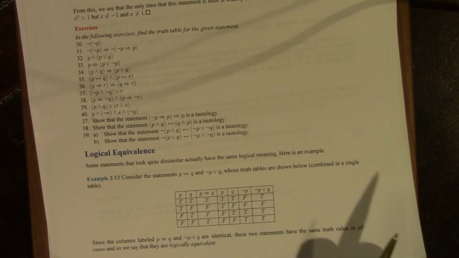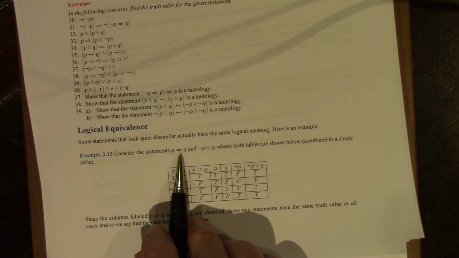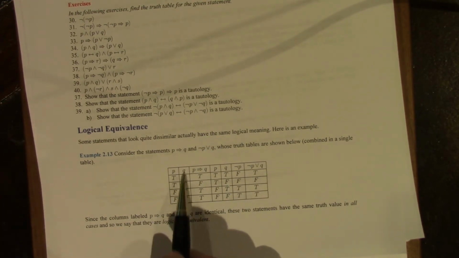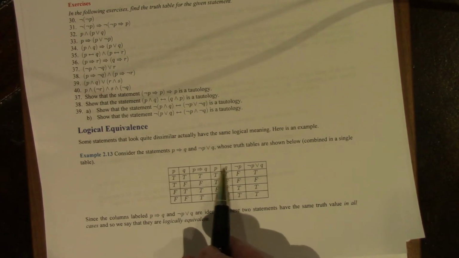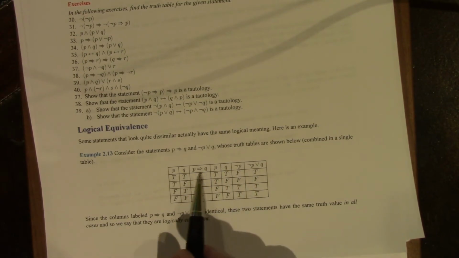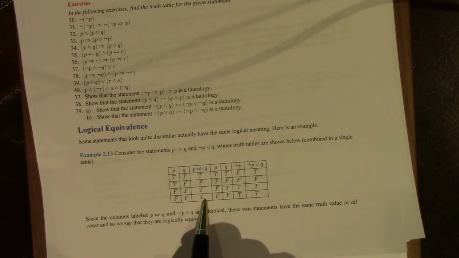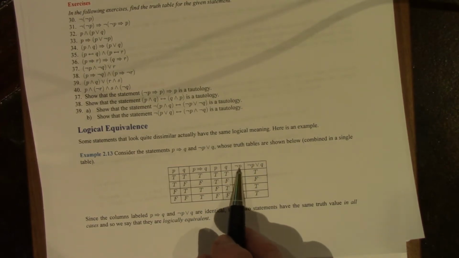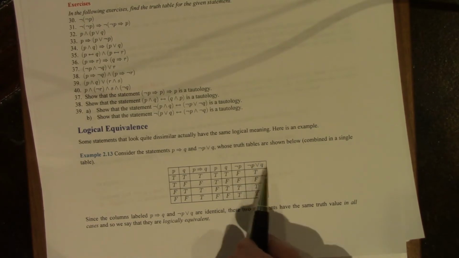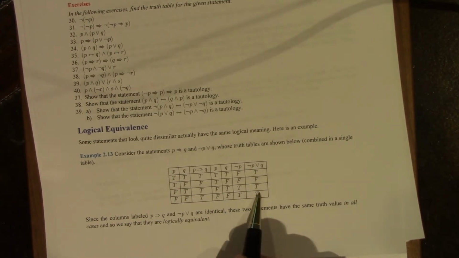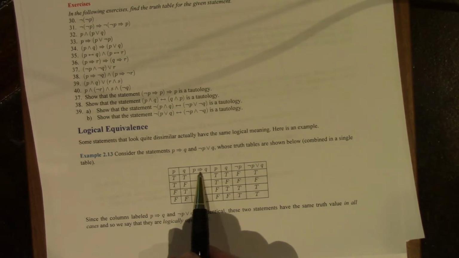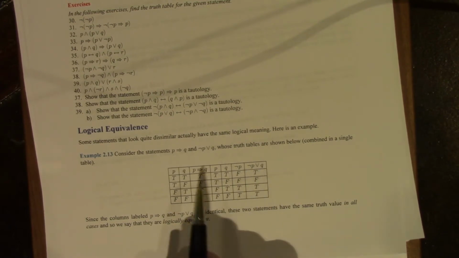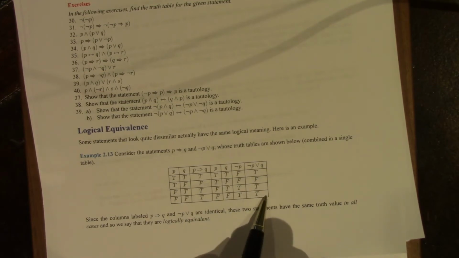We can draw the truth tables for both of these statements in one big table. Here are the columns for P and Q, and I reproduced them here just for convenience. This is the implication, P implies Q. Here's a temporary or intermediate column, not P, and here is not P or Q. If you compare the P implies Q column and the not P or Q column, you will see they are the same.